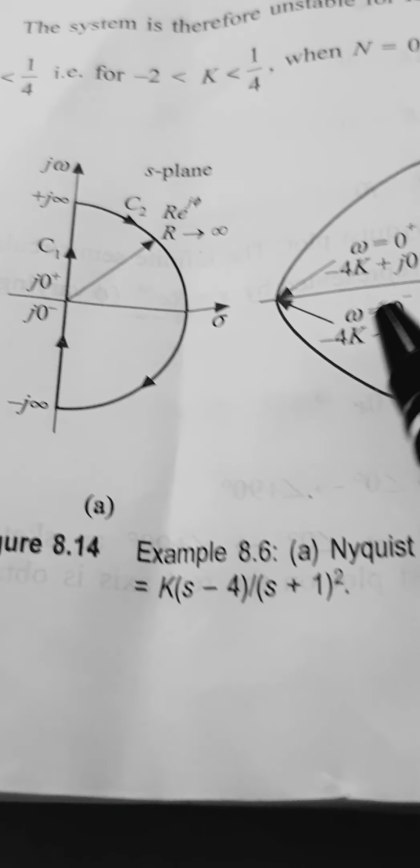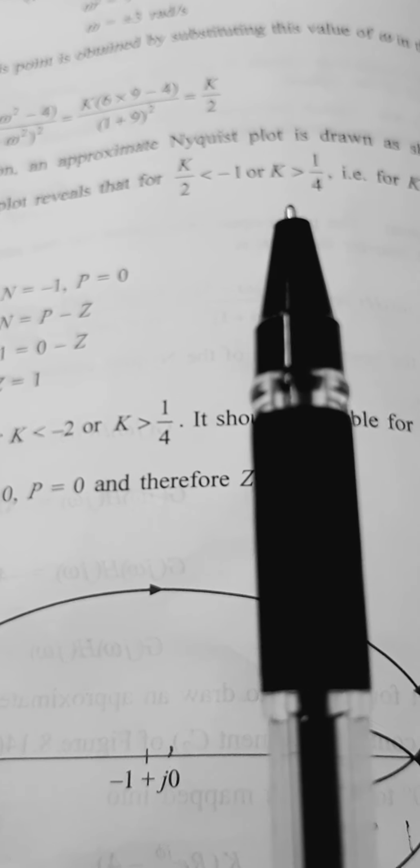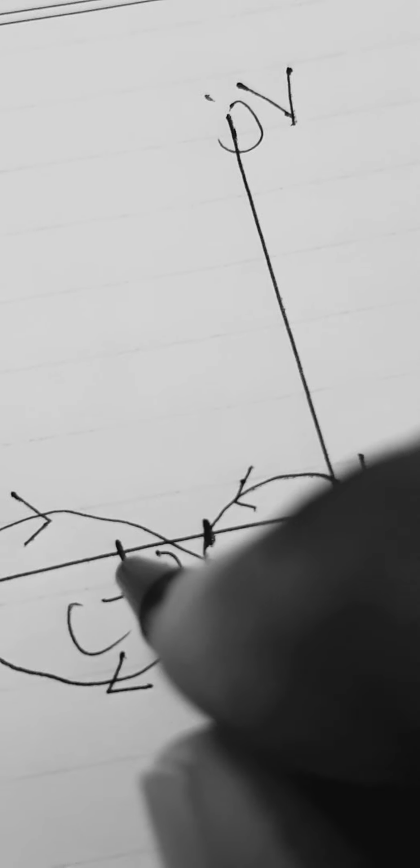So that is the representation of instability. In this case k should be greater than 1 by 4. When k should be greater than 1 by 4, if k is 1 by 4, then this point will become here, this point.